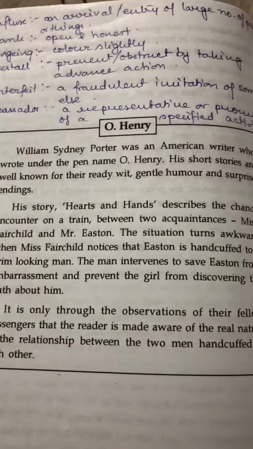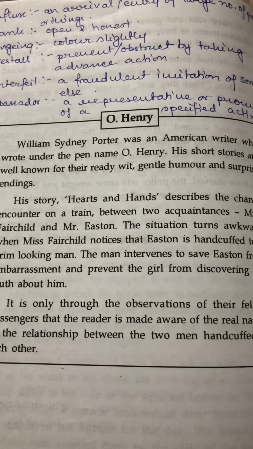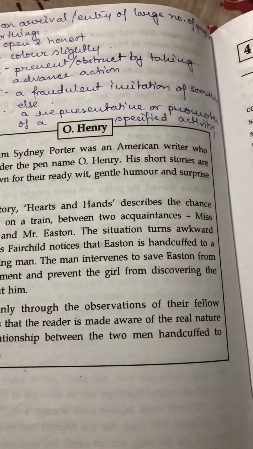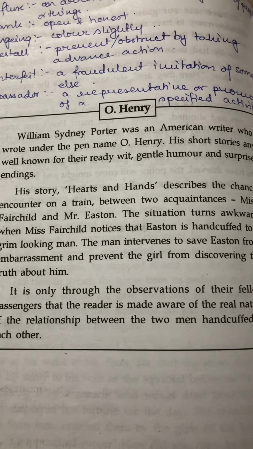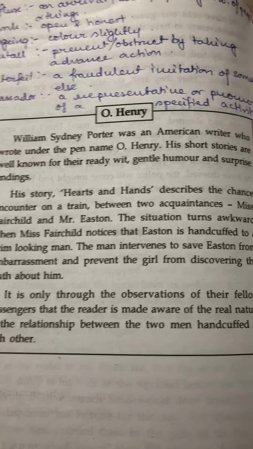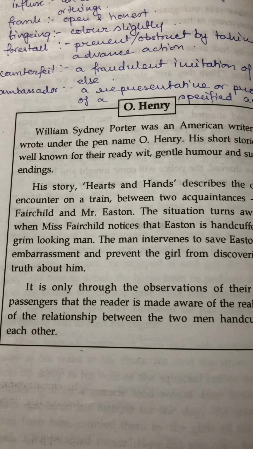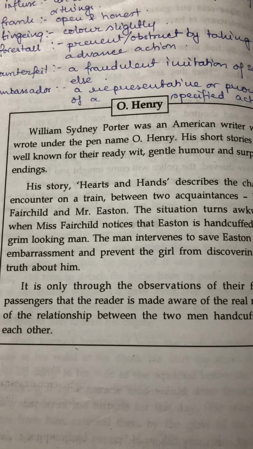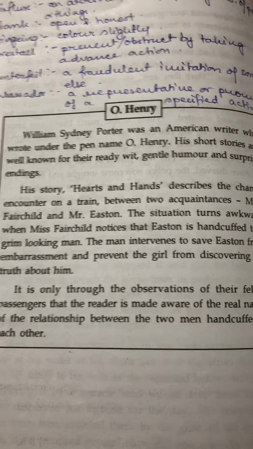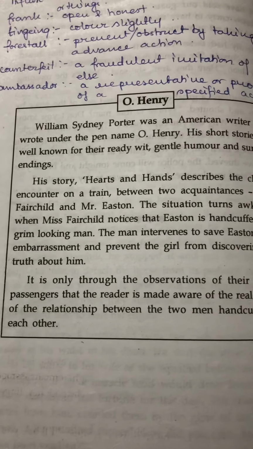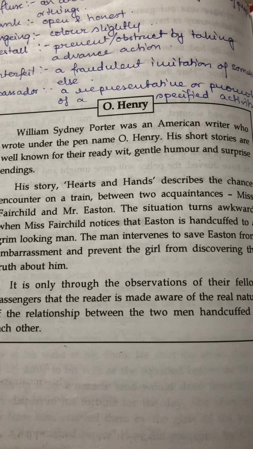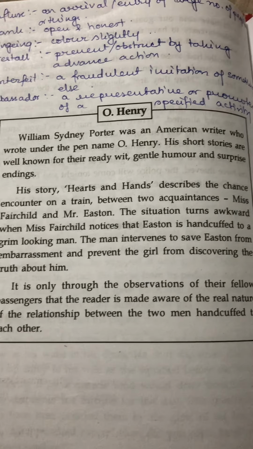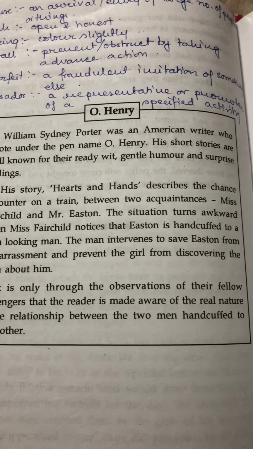The situation turns awkward when Miss Fairchild notices that Easton is handcuffed to a grim-looking man. The man intervenes to save Easton from embarrassment and prevent the girl from discovering the truth about him. It is only through the observations of their fellow passengers that the reader over here, that is us, can get to know the real nature of the relationship between the two men.